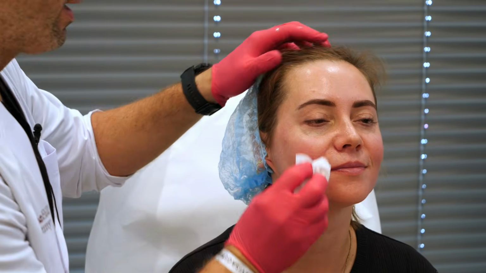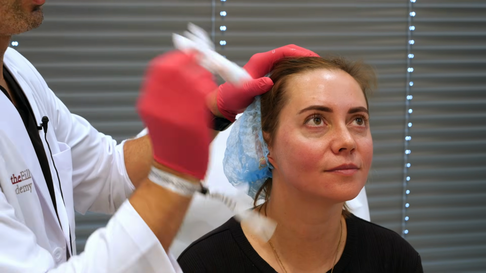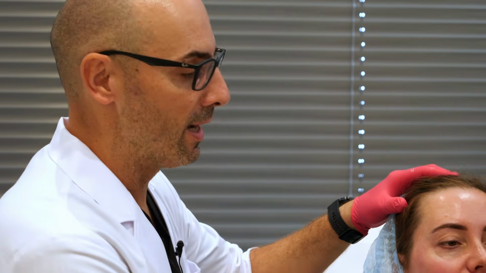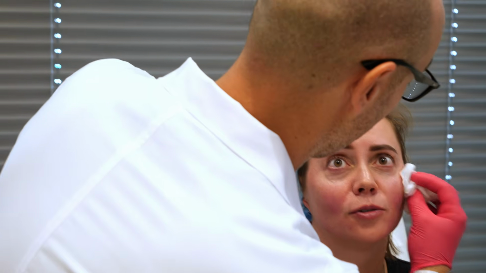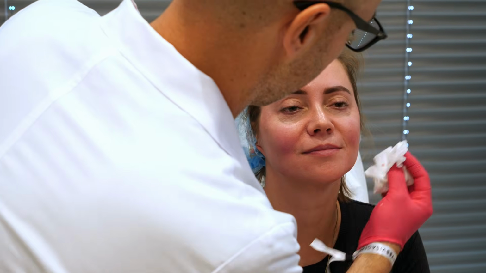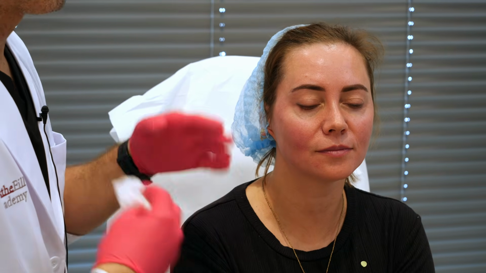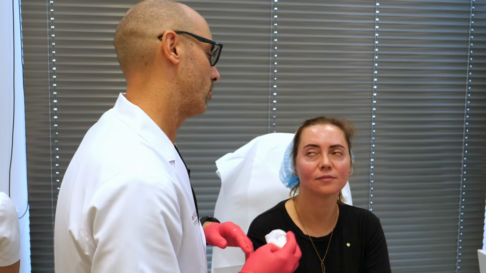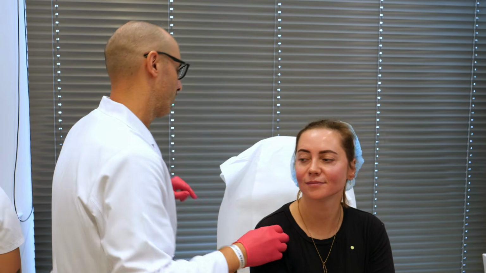We have a little bruising because it's a chlorhexidine with alcoholic solution, and she has a little bit of rosacea. But this is the initial result, okay? This goes down in a few days and goes up in 2 or 3 weeks. Let's go to finish.